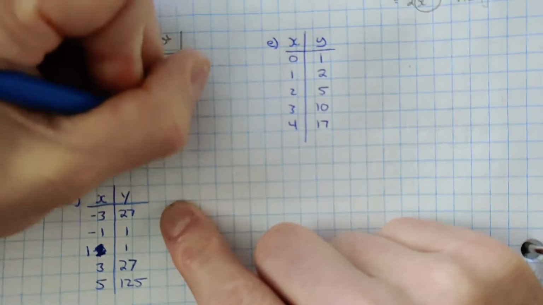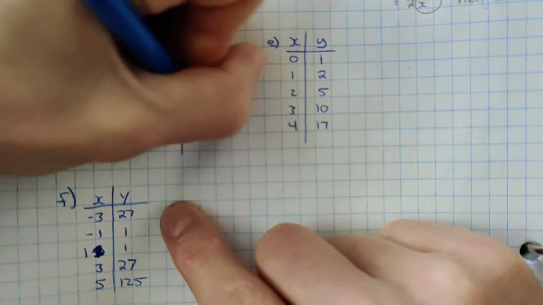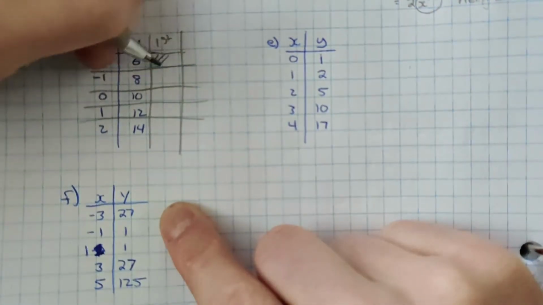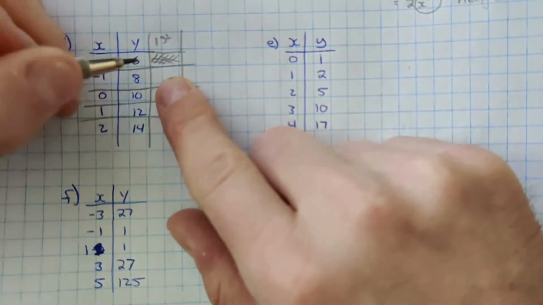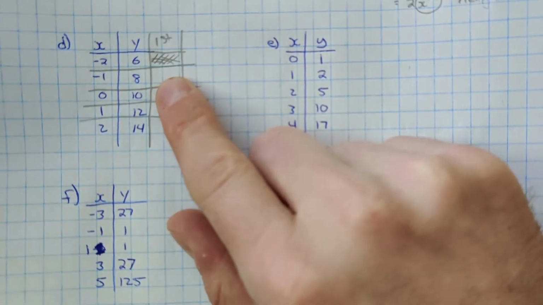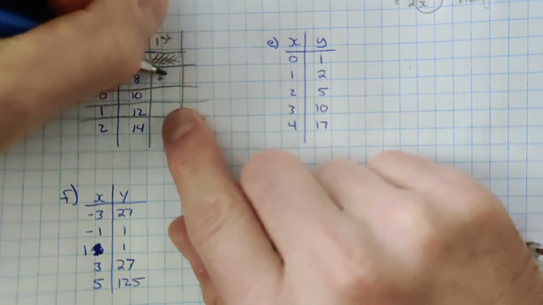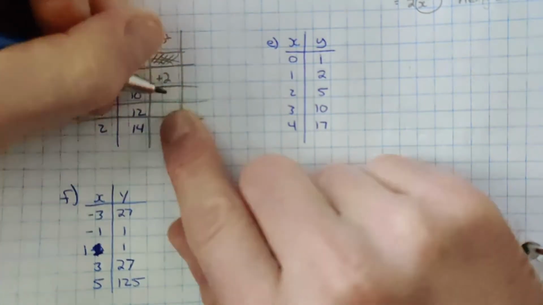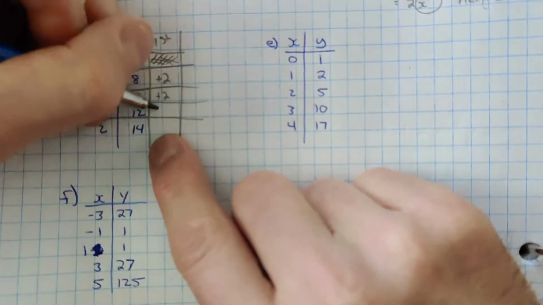And when we do the first differences, oftentimes it's easy to make a little chart like that. We ignore this first box, and we do the difference from 6 to 8. So going from 6 to 8, that's plus 2. Going from 8 to 10 is a plus 2. 10 to 12 is a plus 2.